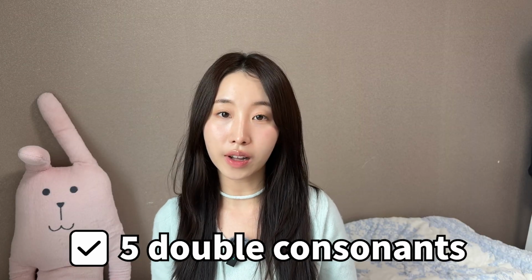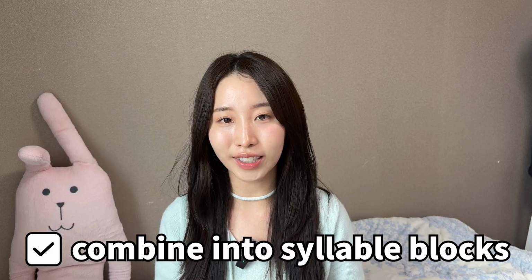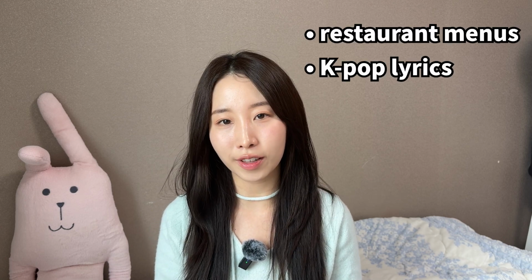Now you know how to read and write Hangul, the Korean alphabet. So you've learned all 24 basic letters, 5 double consonants, and 11 combination vowels, and how to combine them into syllable blocks. What's amazing is that with just these few letters, you can read any Korean text you come across, from restaurant menus to K-pop lyrics and street signs. The more you practice, the more natural it will become.